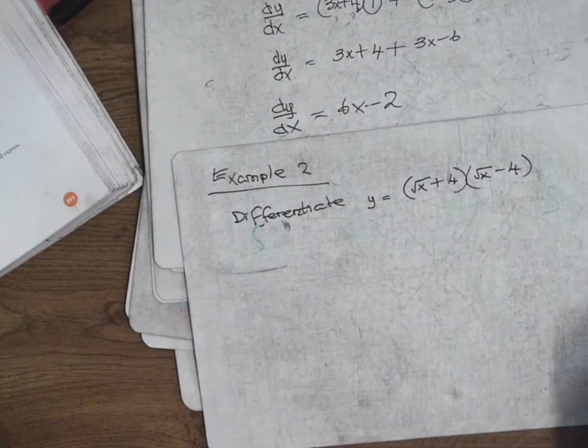Now, the easiest thing to do here would be to multiply out, wouldn't it? But as I say, we're learning the rule.